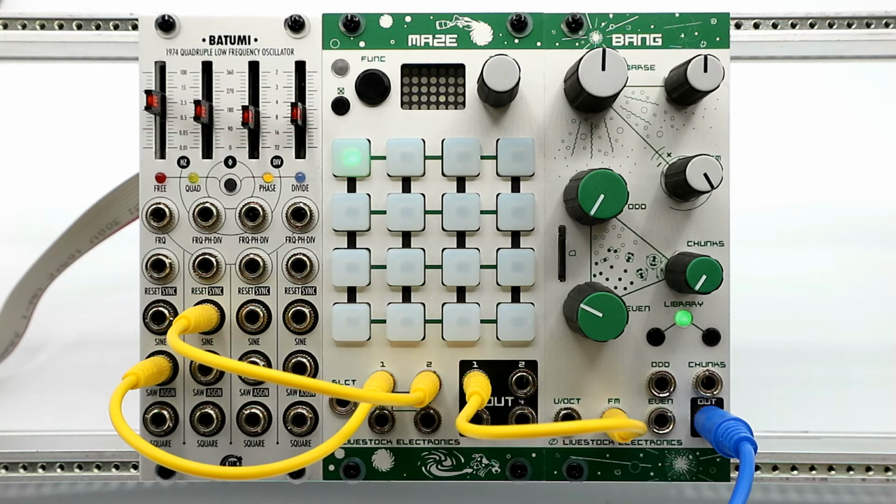Hey, this is Daniel, and in this video I'm going to do a walkthrough for the module Maze. Maze is a router and mixer matrix module.